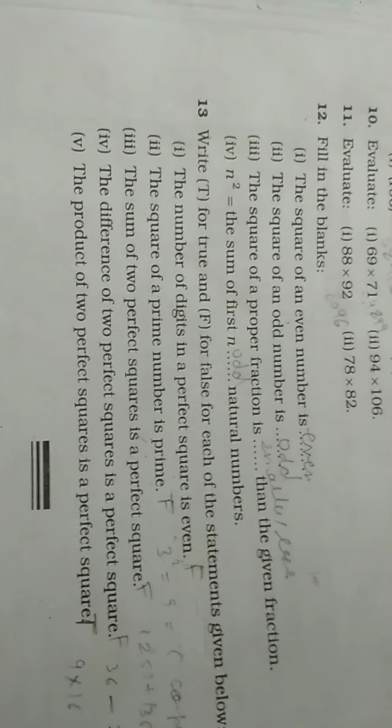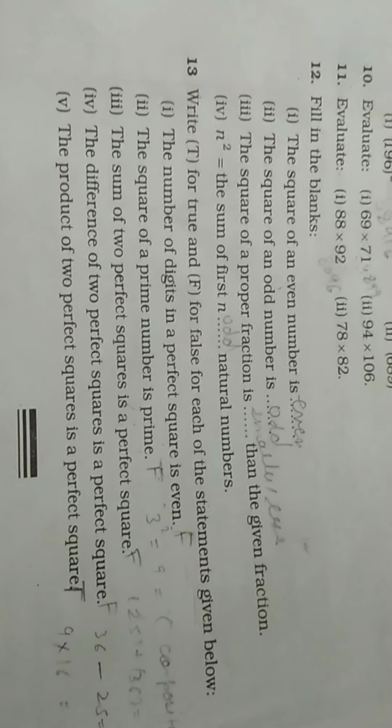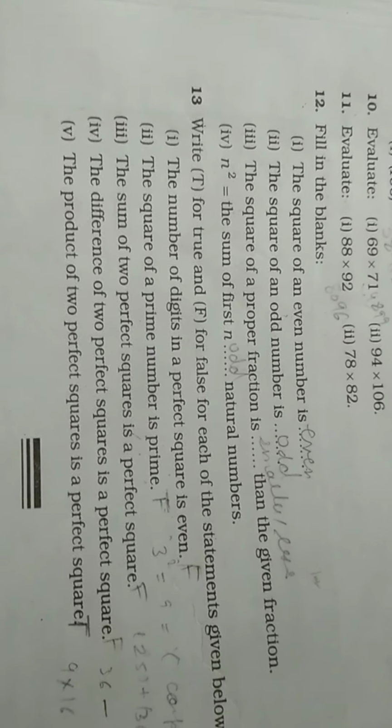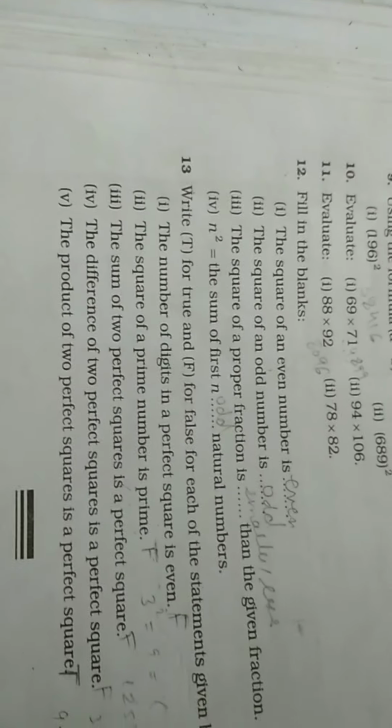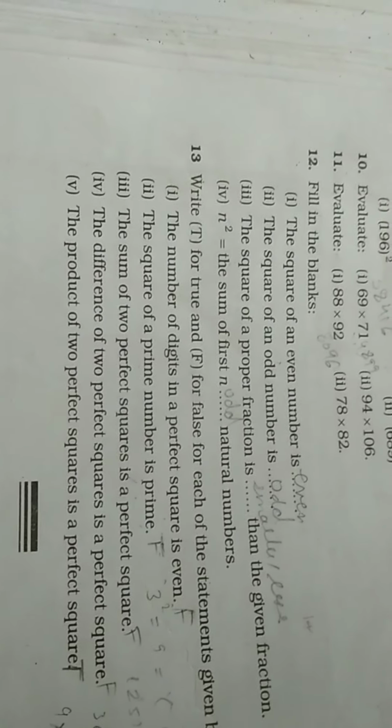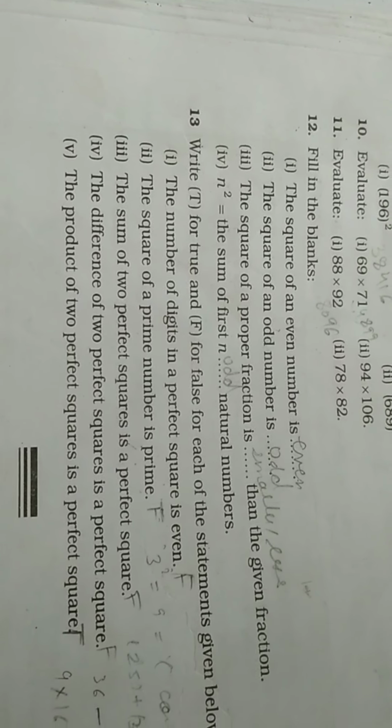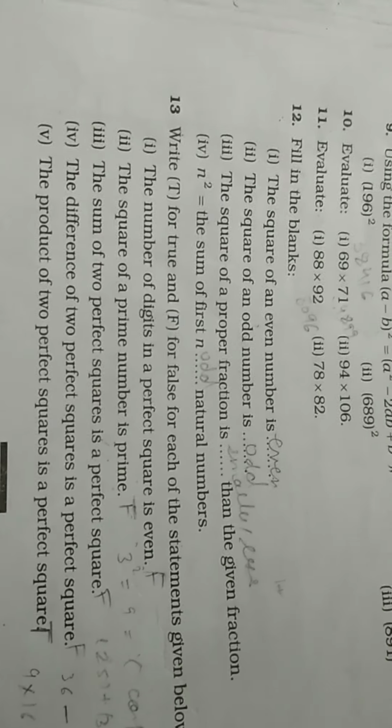Next is question number 13, that is true false. The number of digits in a perfect square is even. This statement is false because the square of 1 is 1 and the number of digits in this number is only 1, that is an odd number, so this statement is false.